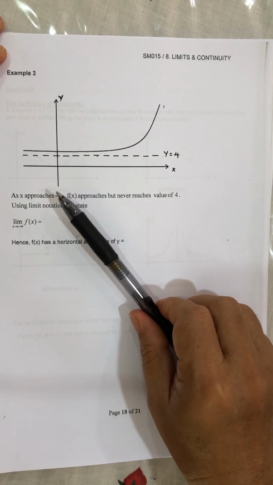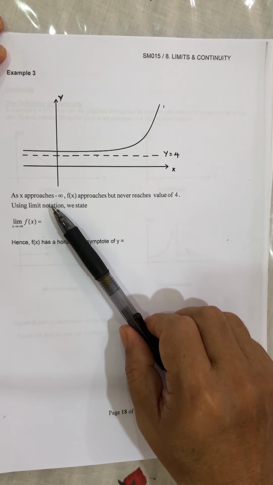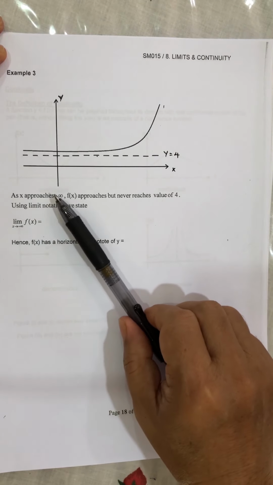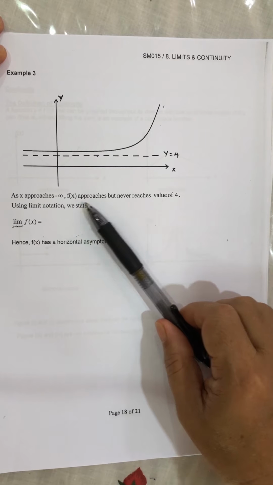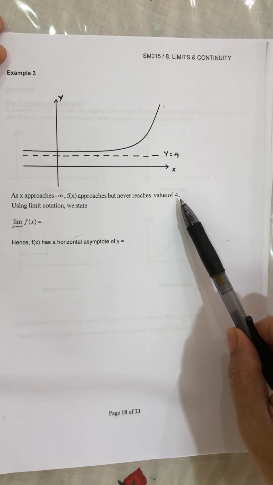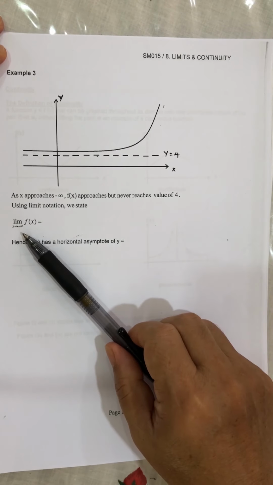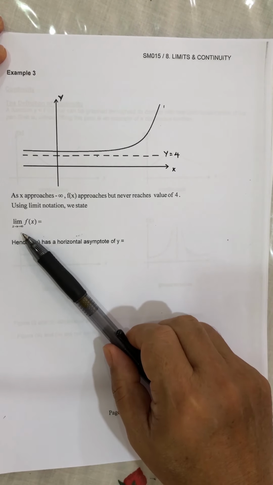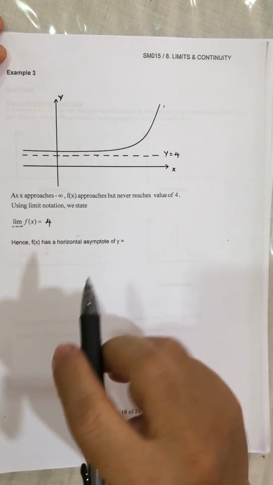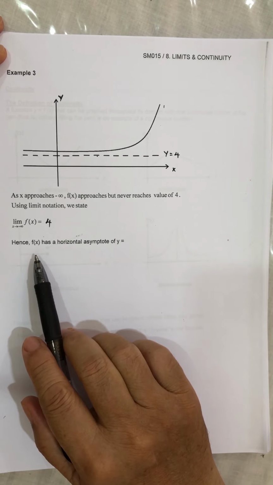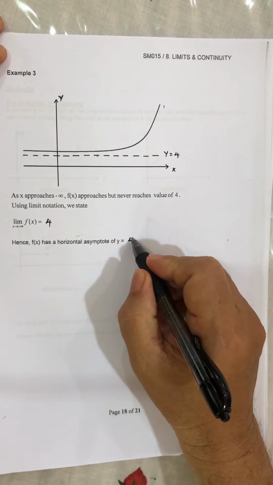Now we look at example 3. From the graph above, we can see that if x approaches negative infinity, f(x) approaches but never reaches the value of 4. By using the limit notation, we state that the limit of f(x) when x approaches negative infinity is equal to 4. And f(x) has a horizontal asymptote of y equal to 4.